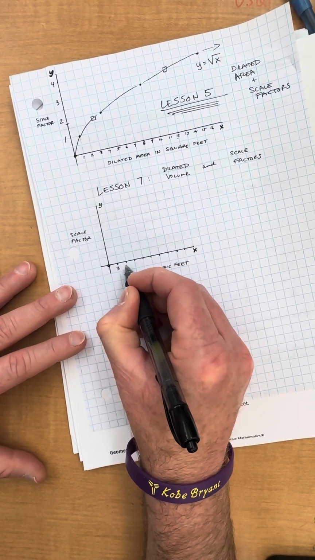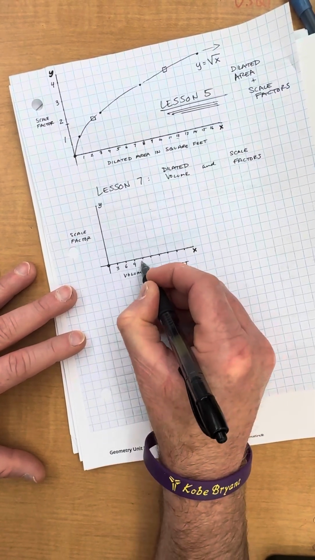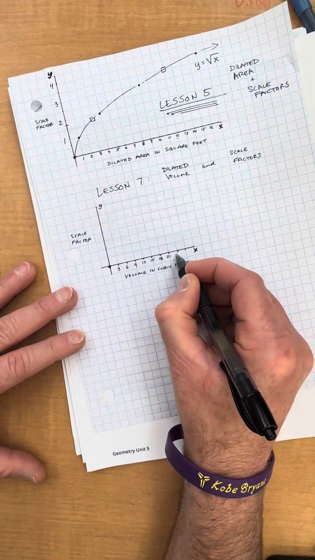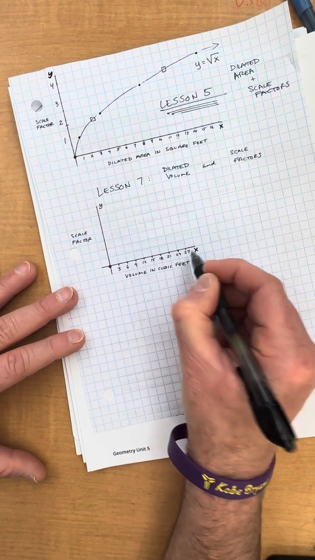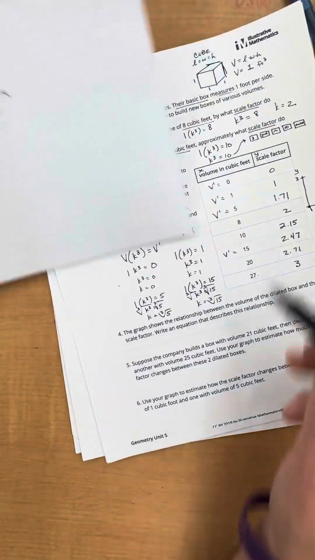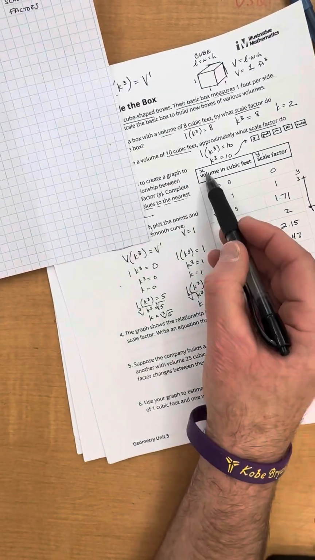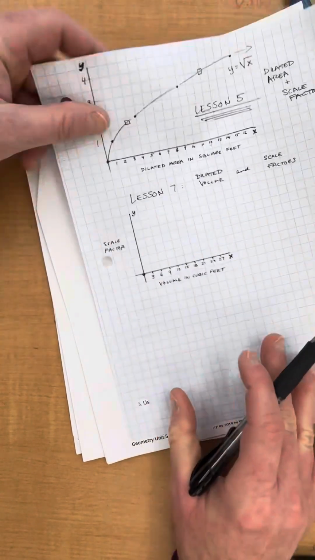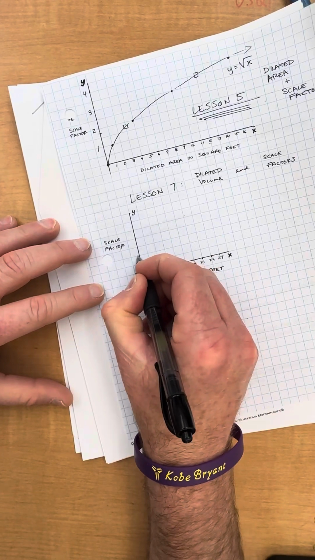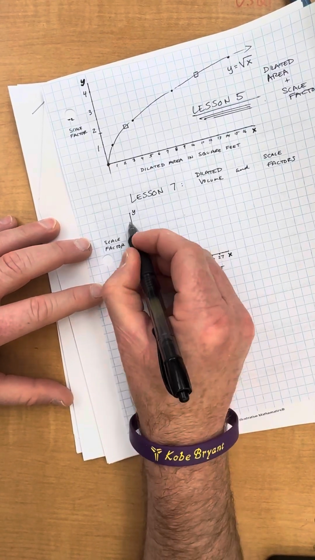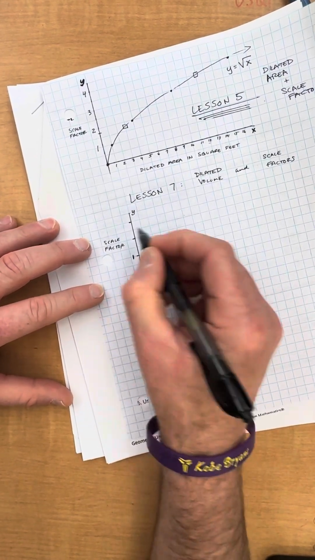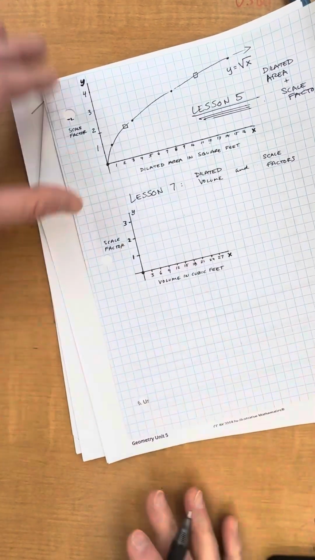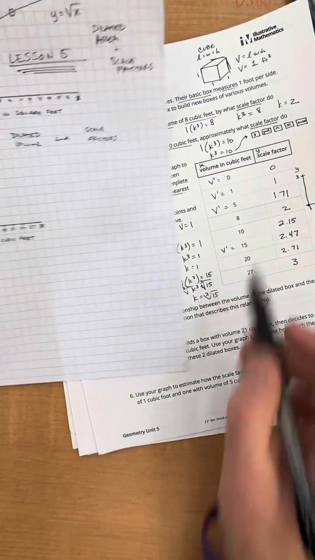So 3, 6, 9, 12, 15, 18, 21, 24, 27. That's going to include all of these, because this is X, volume. Scale factor, I only have to go to 3, so I'm going to do 2 for each. I'll say scale factor 1, scale factor 2, scale factor 3. Now I just got to plot the points and I'm good.